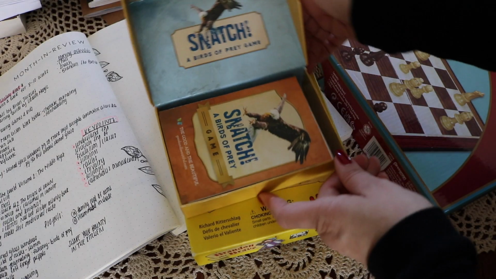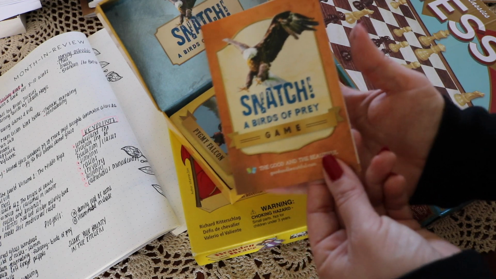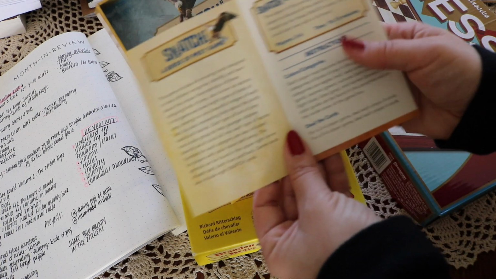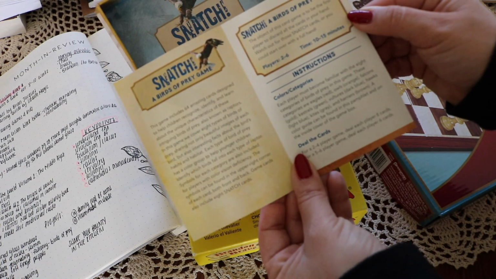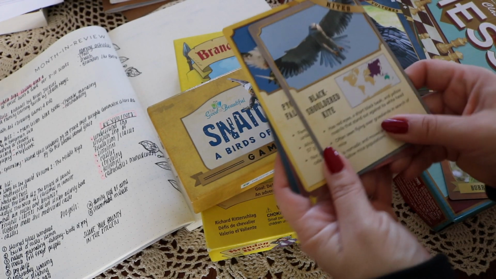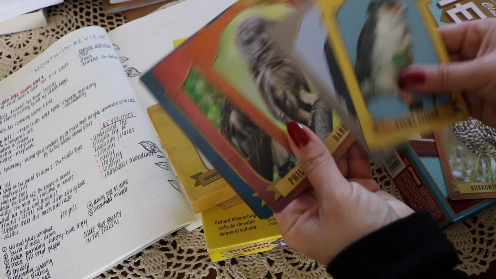Snatch, a Birds of Prey game by The Good and the Beautiful. This game includes 64 amazing cards designed to help children recognize, identify, and learn about the unique characteristics of these birds of prey, also known as raptors. There are 8 categories of species or 8 types of birds of prey.